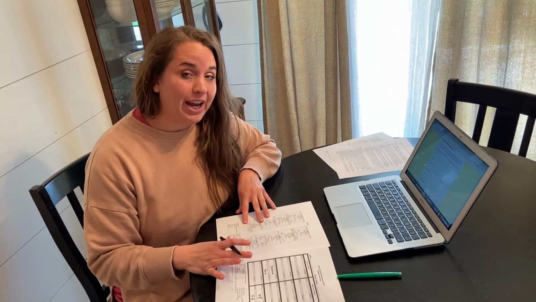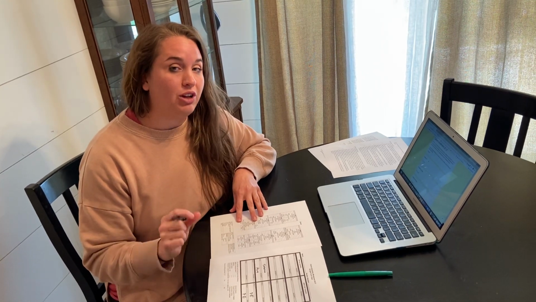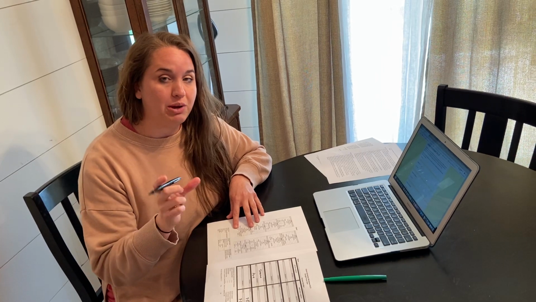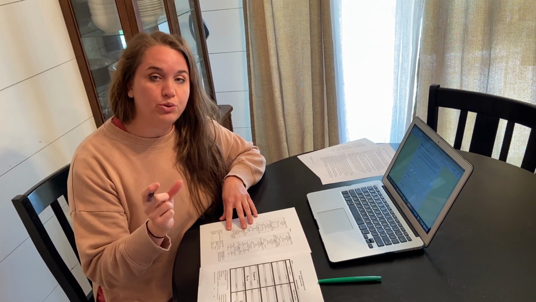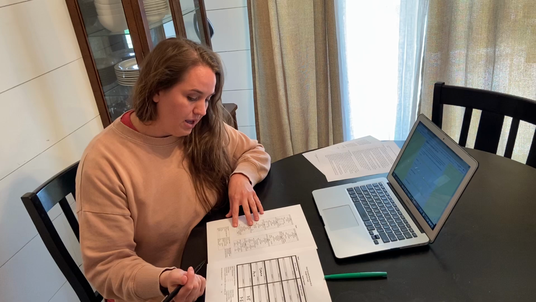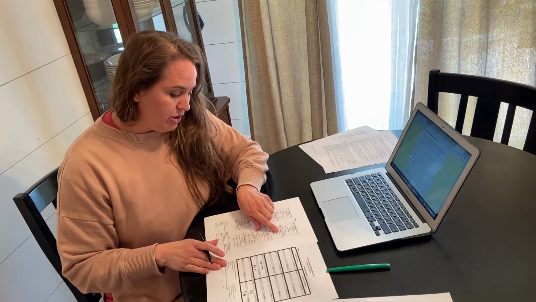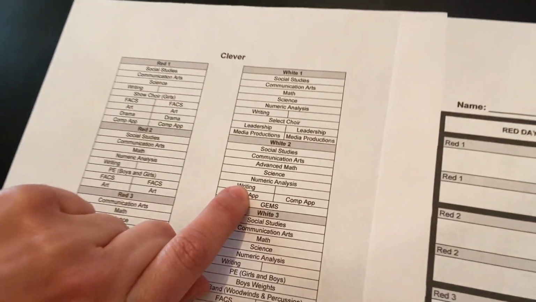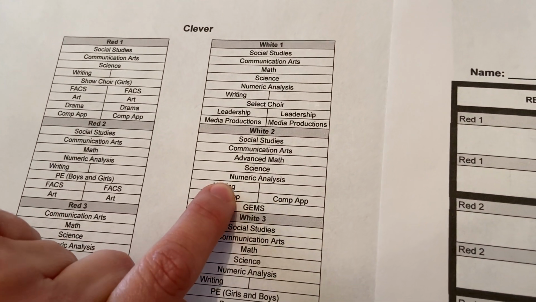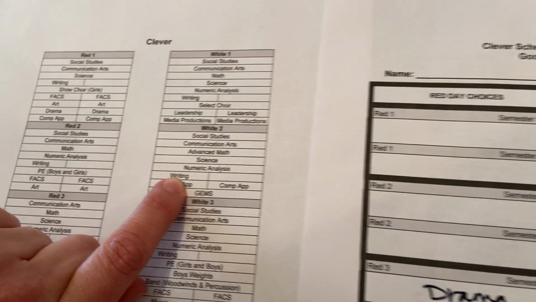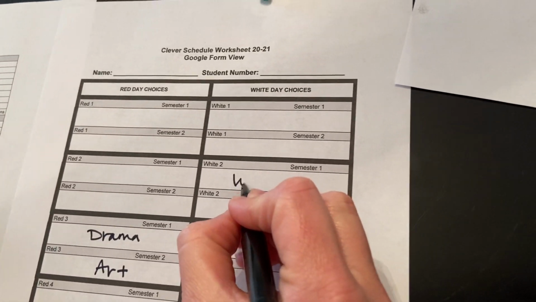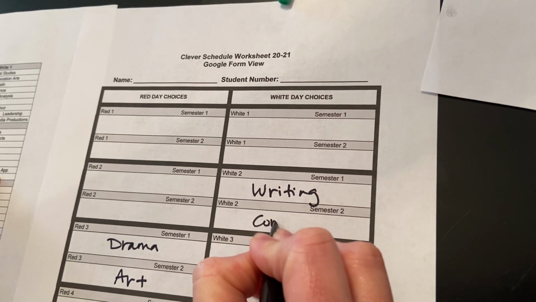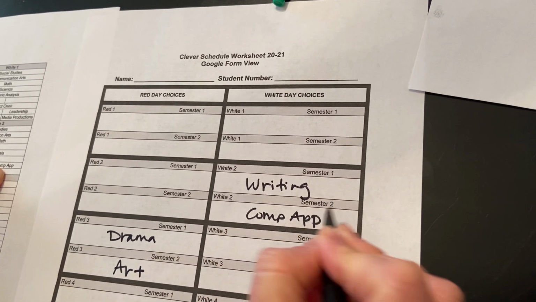If you're in 8th grade, then that semester class is geometry. So you'll notice that on your schedule, the semester that you have to put with another elective choice is a geometry class. So here in White 2, if you'll come back in, I noticed that there's a computer applications. So I can take writing first semester. So I'm going to come over here on White 2 and write writing.